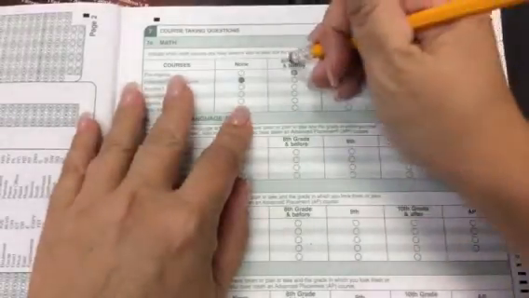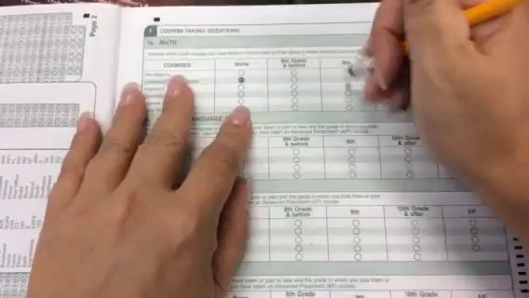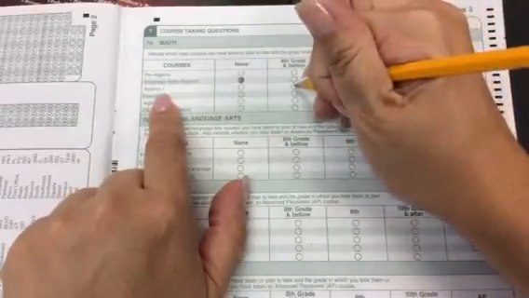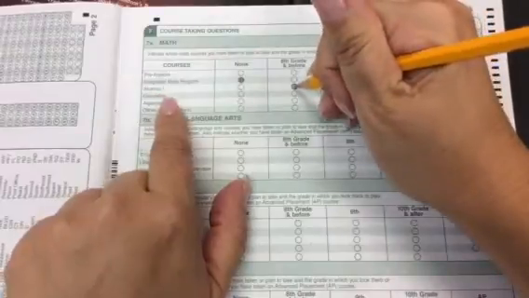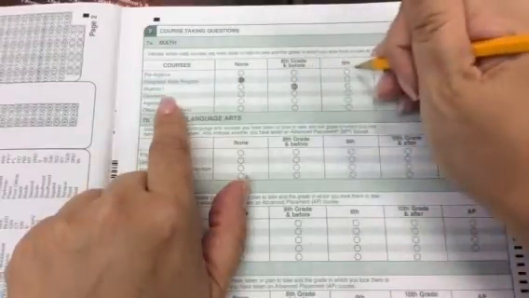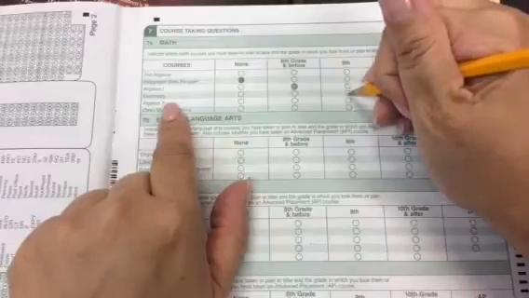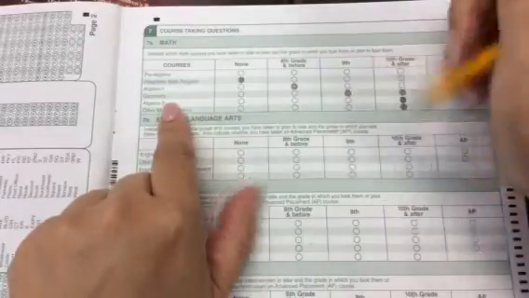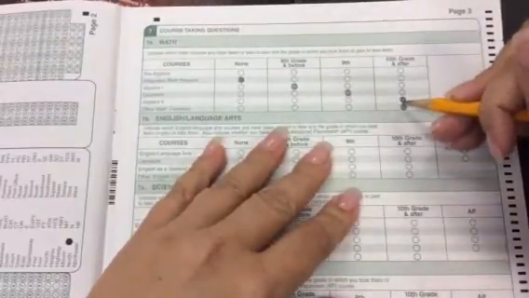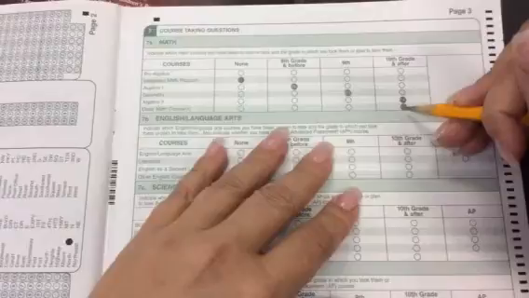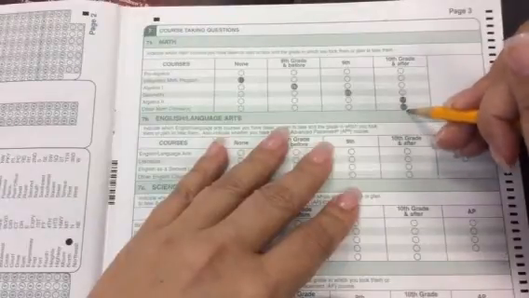Now, if you are currently taking algebra with Mr. Castillo, if you are currently in Mr. Castillo's algebra class, your bubbles will look like this. 8th grade and before for Algebra 1. Geometry you'll be taking in 9th grade. And where it indicates Algebra 2 and other math course, if you are currently in Mr. Castillo's algebra courses, you're going to fill out these two here.